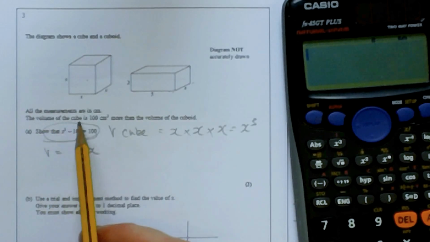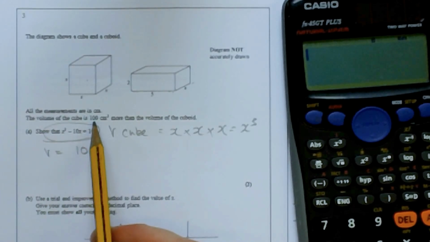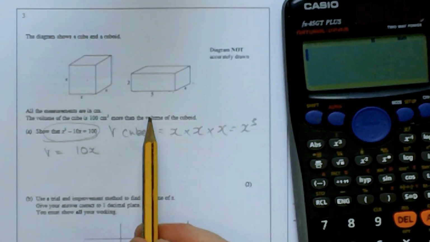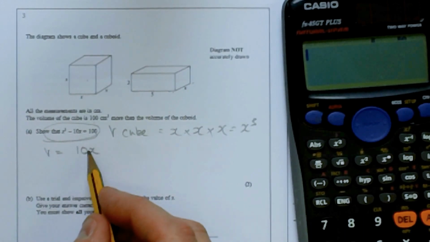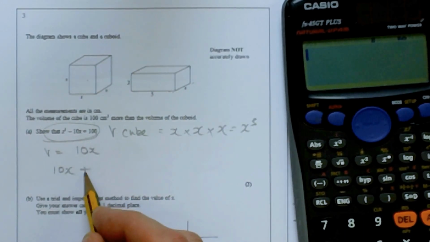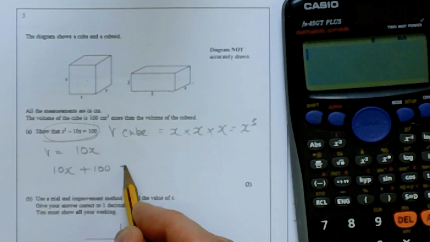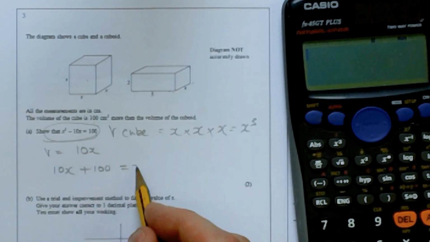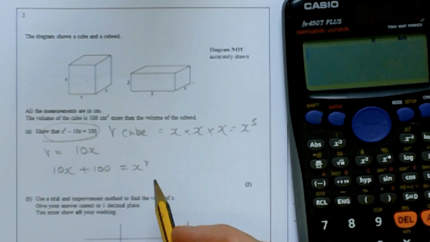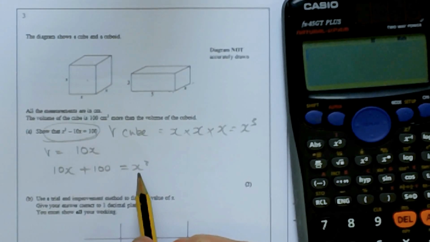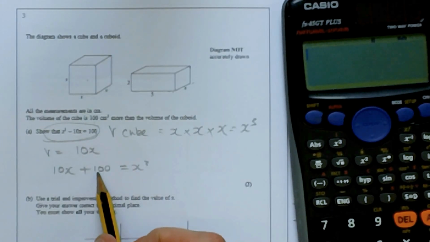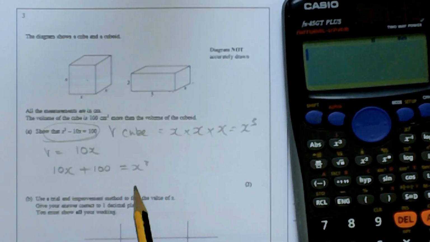Now we're told the volume of the cube is 100 centimeters cubed more than the volume of the cuboid. So if we take the volume of the cuboid and add 100 to it, that will be the same as the volume of the cube.